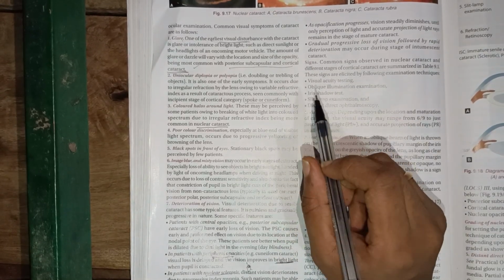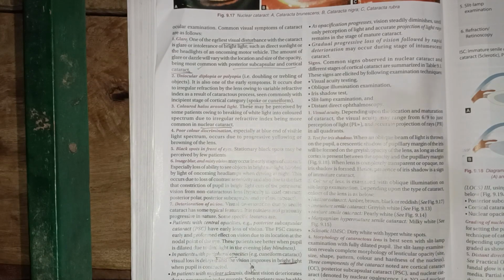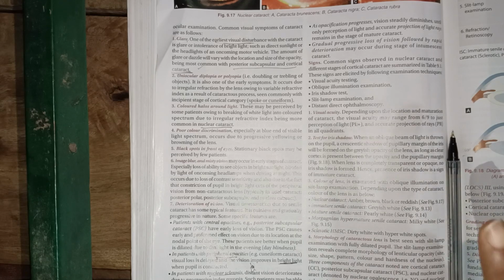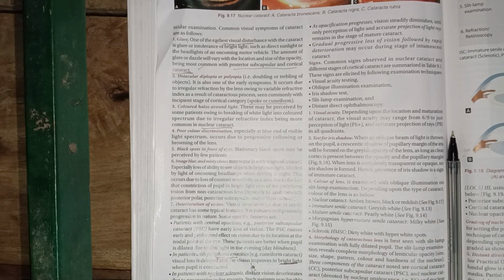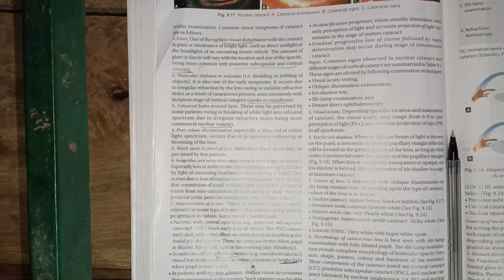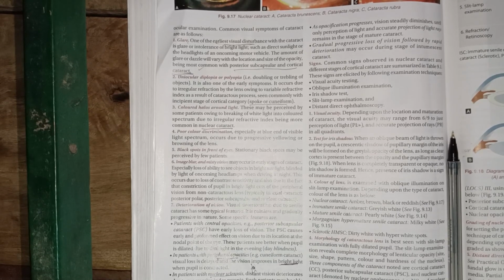What are the symptoms? You should remember the glare. First you should ask the cataract patient: do you have any glare, meaning inability to see bright light? Next, do you have any diplopia or colored halos? Next, any pigmentation in front of the eye? Next, any decrease in vision, meaning deterioration of vision, and image blur and misty vision can be seen by cataract patients. In the next video, we'll discuss the signs, differential diagnosis, complications and treatment.